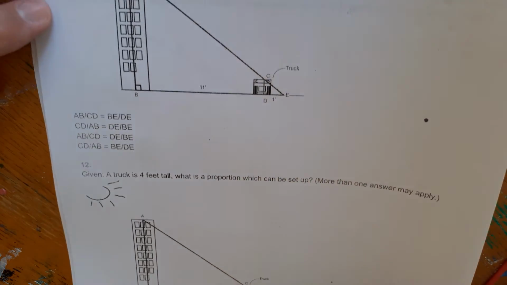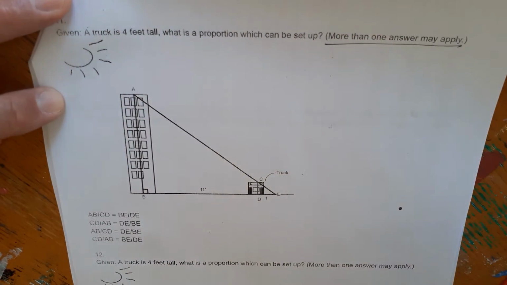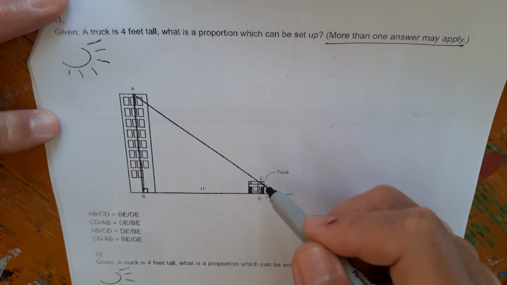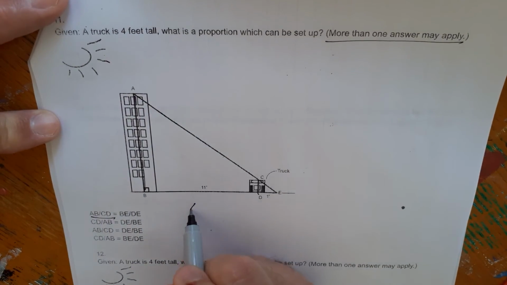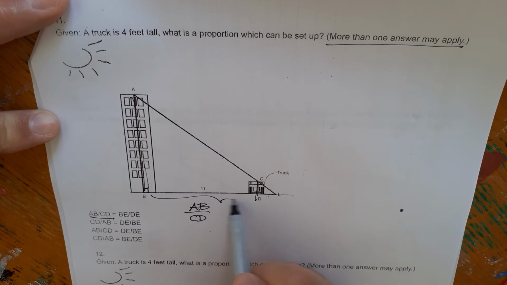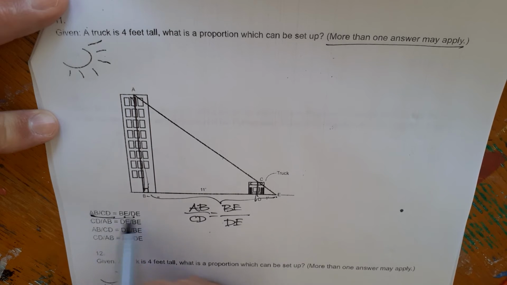All right, same drill it looks like. Go ahead and find the proportion, more than one apply. I already know what they're going to ask now. I feel like I know what's going on here. AB over CD. We're going building height to truck height. So now we're going to go total distance, which is BE, over this distance, DE. BE over DE. This one's good.